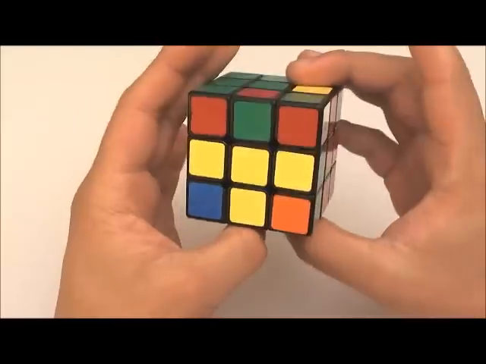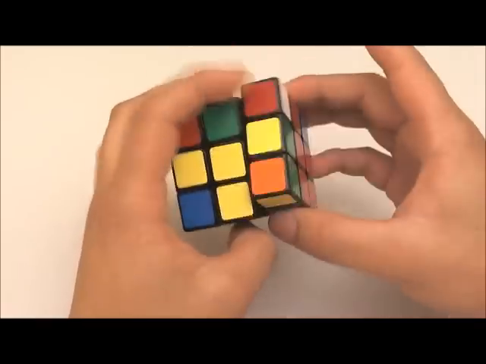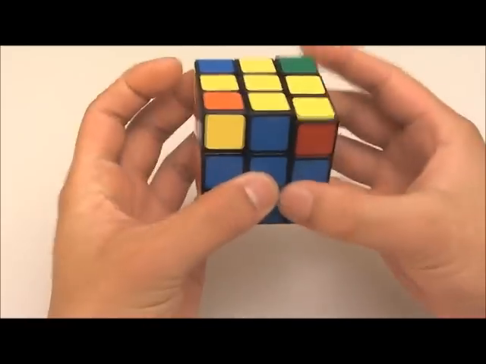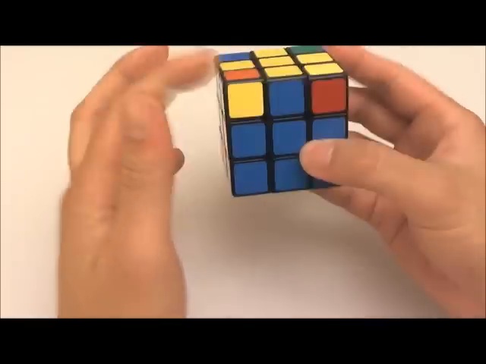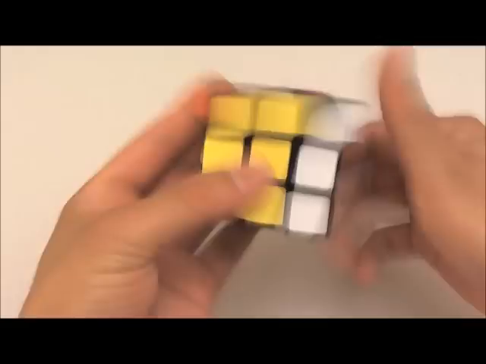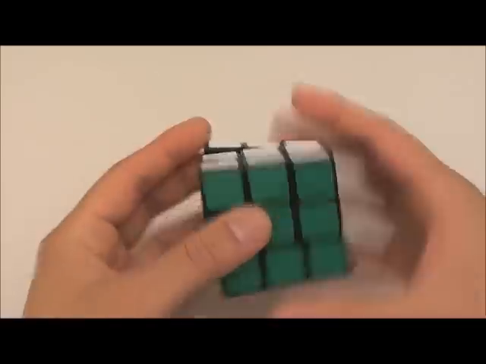All right, so over here, I know that these ones will pair, so I actually cancel the moves, and this is last layer.